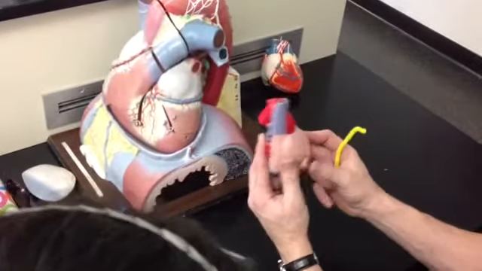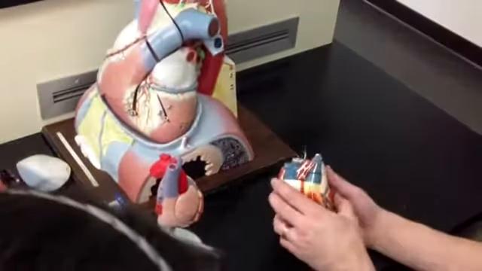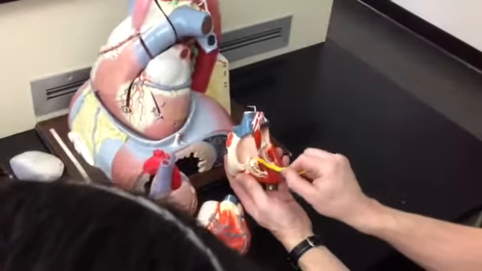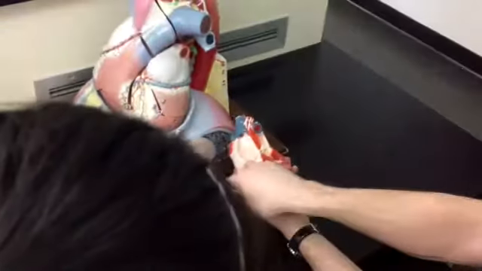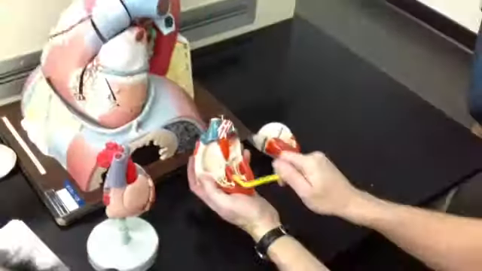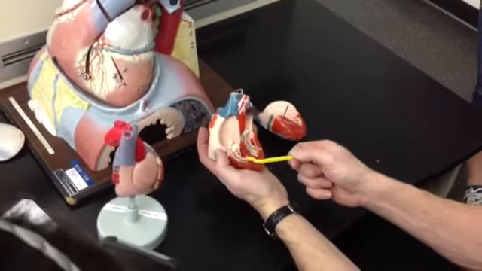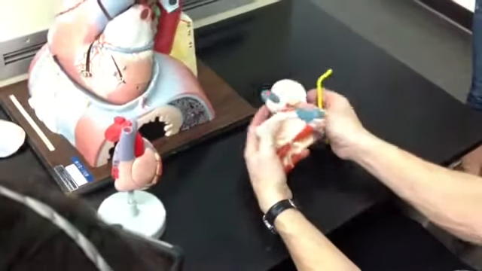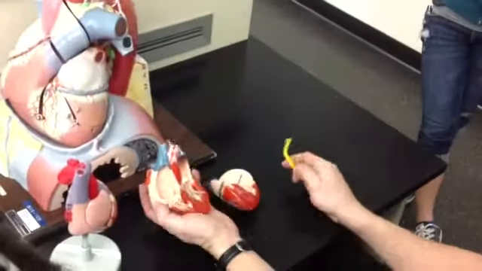Let's go to that one over there. Same exact model. On this one though, you can actually see the valves. So you have your tricuspid on the right, bicuspid on the left, aortic is on the left, pulmonary is shown here on the right. Interventricular septum, chordae tendineae, papillary muscles at their base. You really can't see pectinate muscles or trabeculae carneae very well. It's pretty much the same thing.